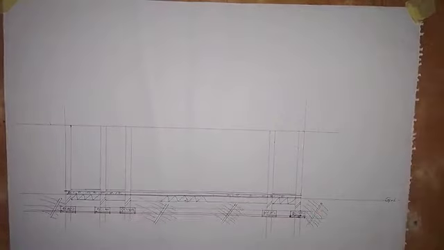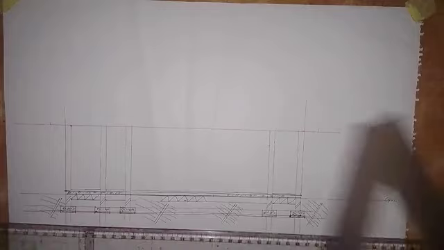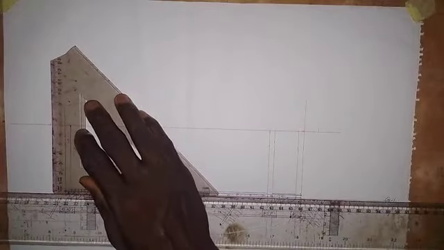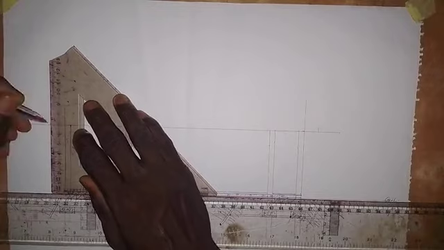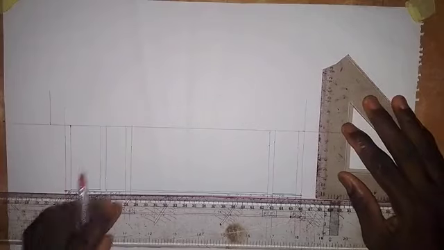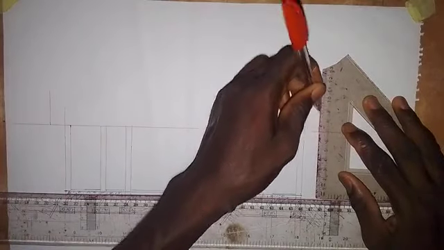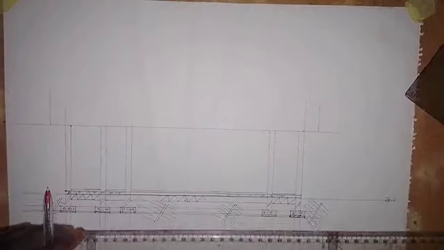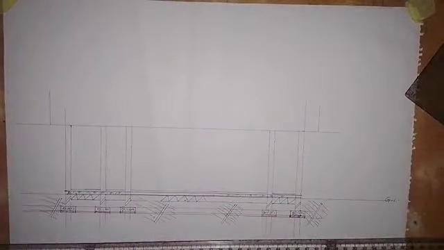At this point, I'm going to draw a vertical line up. I will come here also and draw a vertical line up like this. Now the next thing we are going to do is take the thickness of the concrete slab.